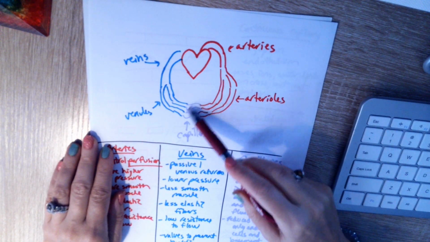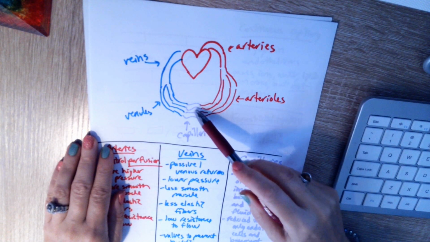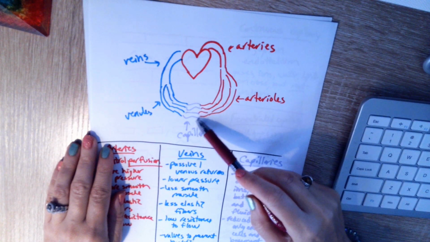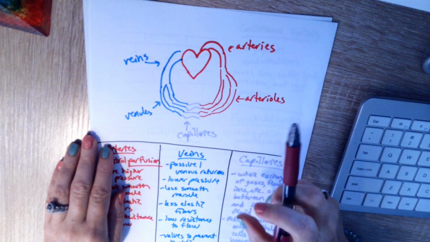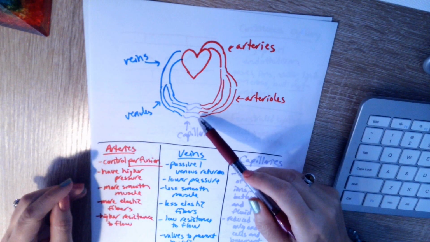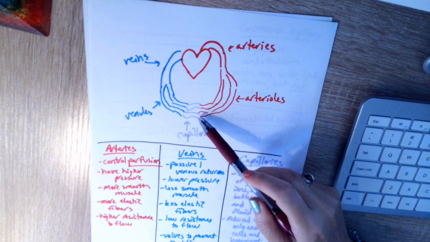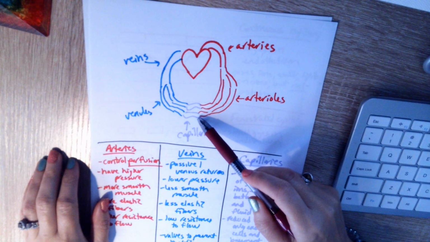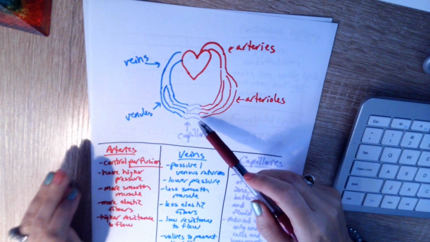Now, once we get into the tissues, those arterioles are going to branch into a network of capillaries that are in the form of a capillary bed. And that capillary bed is composed of lots and lots of little tiny capillaries that are very, very small.